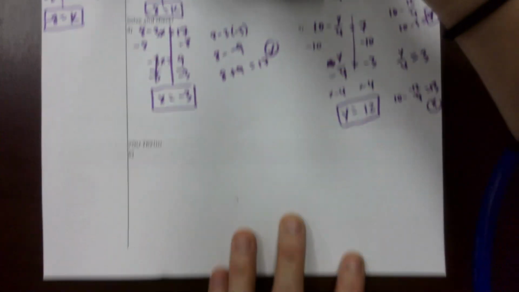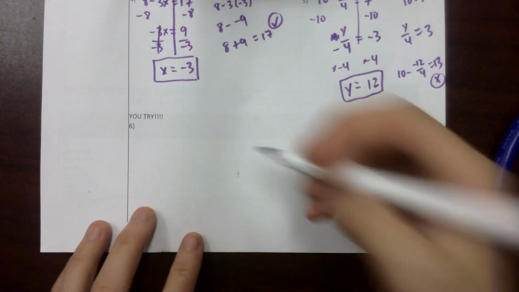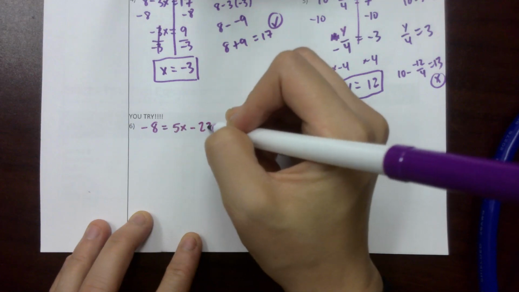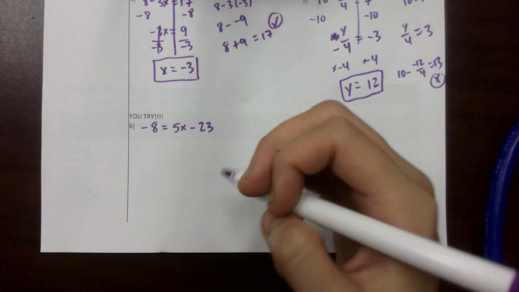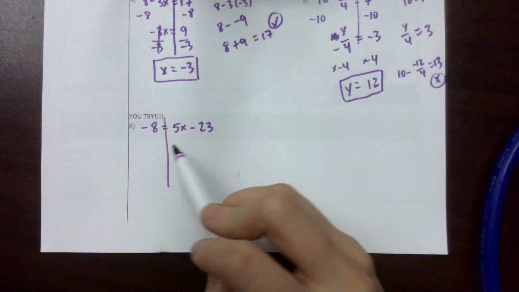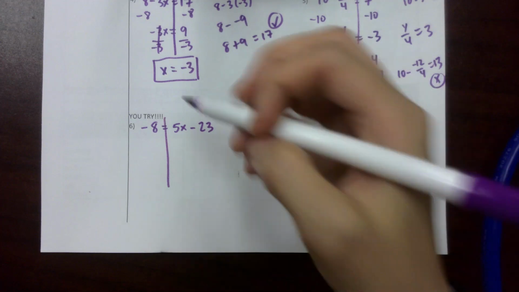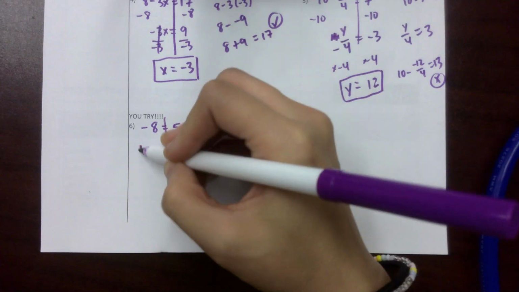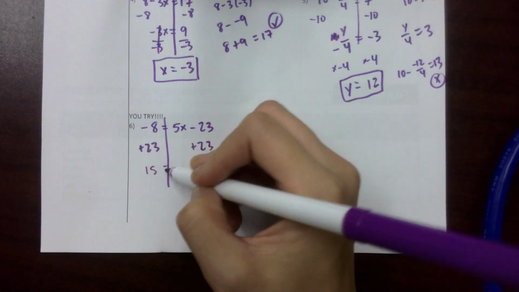Okay, one more, and then we're done with this. Negative 8 equals 5x minus 23. So try this one on your own. All right, I see lots of people with it. So remember, our x is on the right side, so we're going to move everything to the left, like the song. So we did minus 23, so we're going to add 23. We're going to do our inverse. Negative 8 plus 23 is 15 equals 5x.